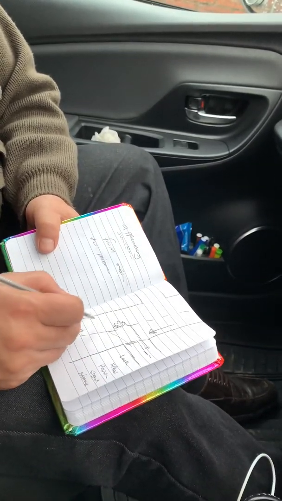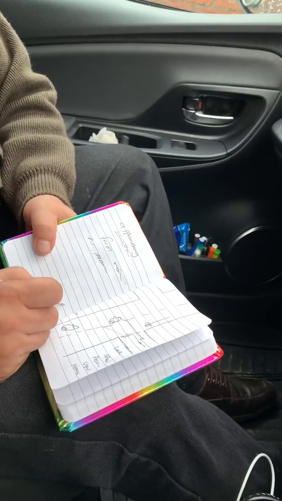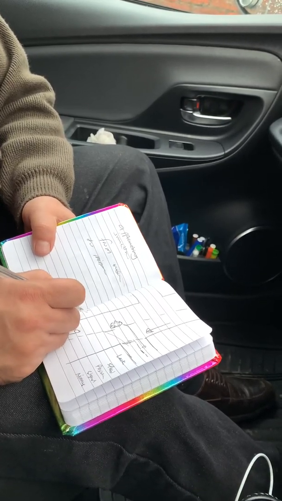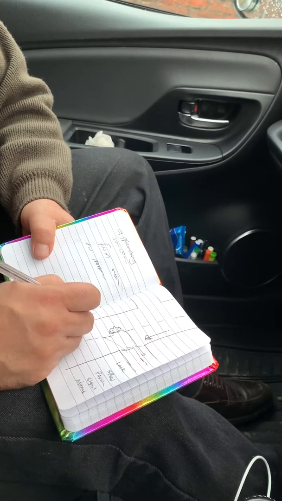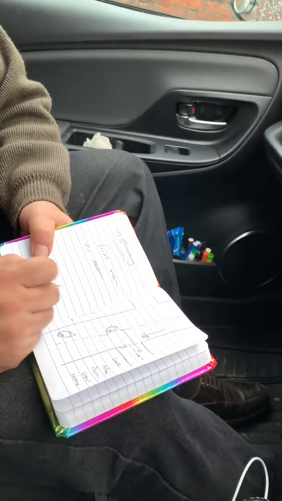If you go left, you check mirrors from here, signal, position, speed, and then look.